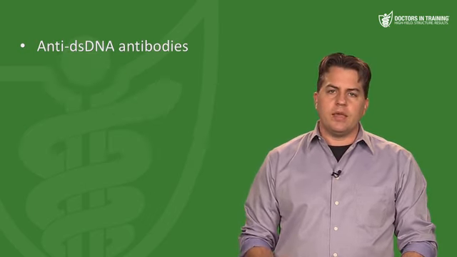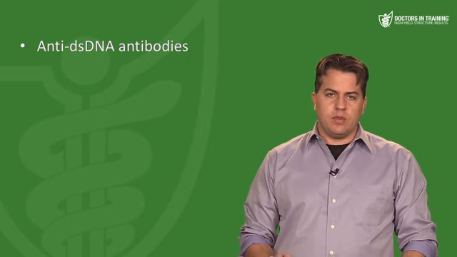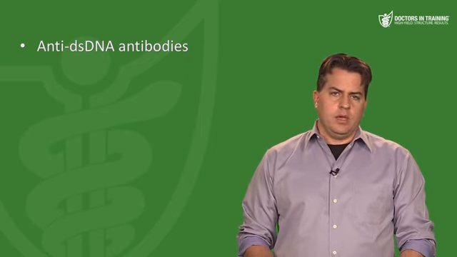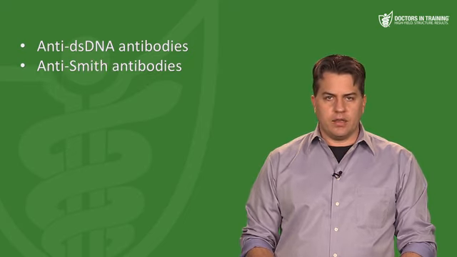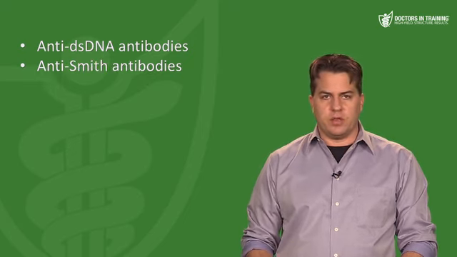We mentioned anti-double-stranded DNA antibody. That's much more specific for lupus, and especially for the renal disease associated with lupus. There are also anti-Smith antibodies, which are also very specific for lupus.